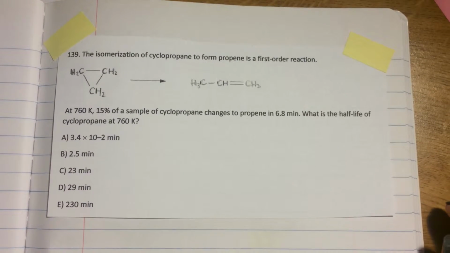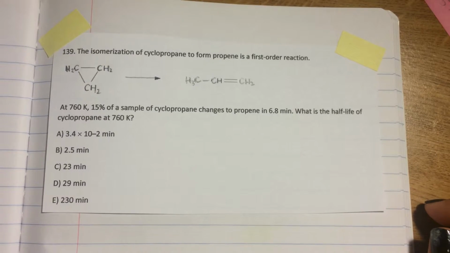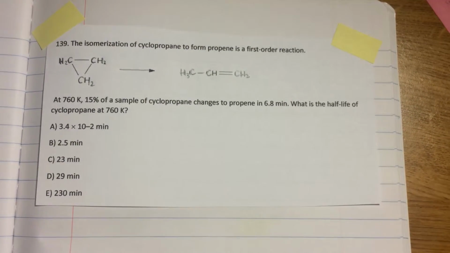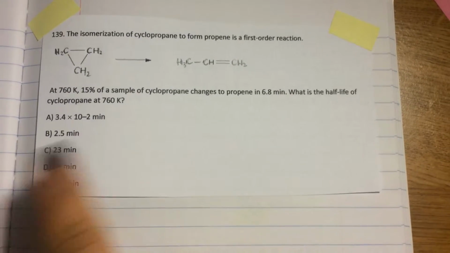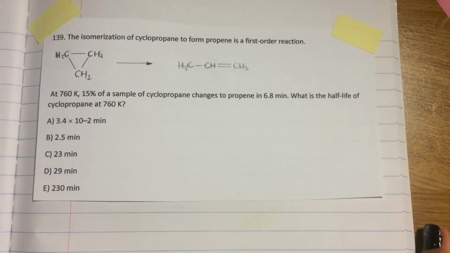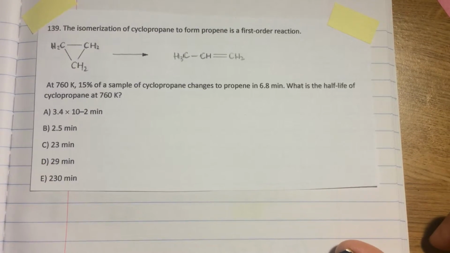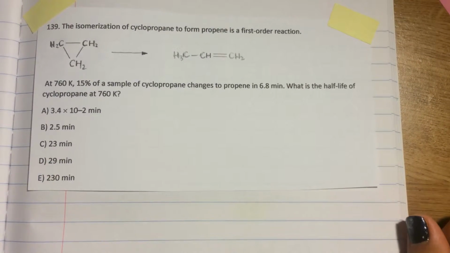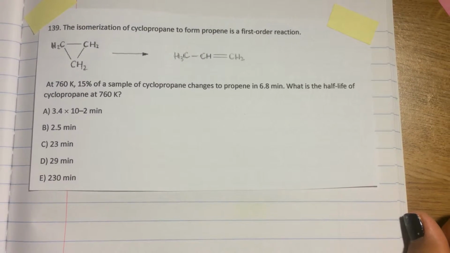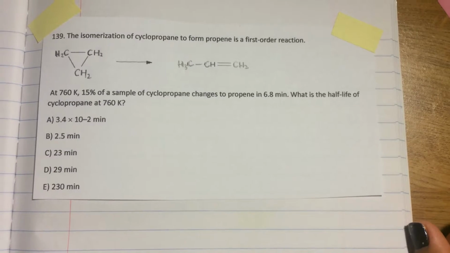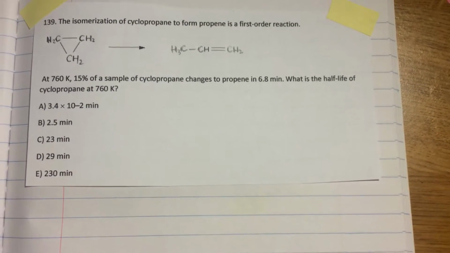I have a kinetics problem in front of me. It says the isomerization of cyclopropane to form propane is a first order reaction. At 760 Kelvin, 15% of the sample of cyclopropane changes to propane in 6.8 minutes. What is the half-life of the cyclopropane at 760 Kelvin? And we have our answer choices here.